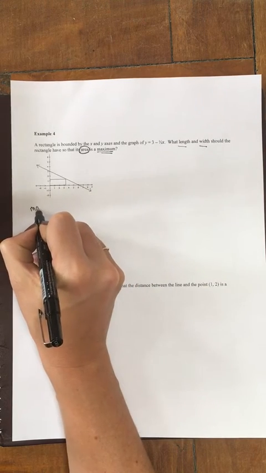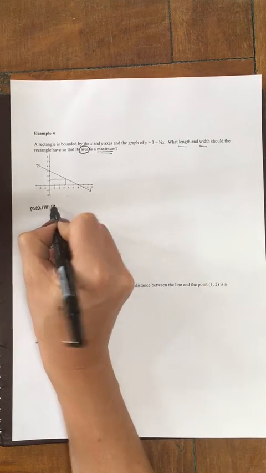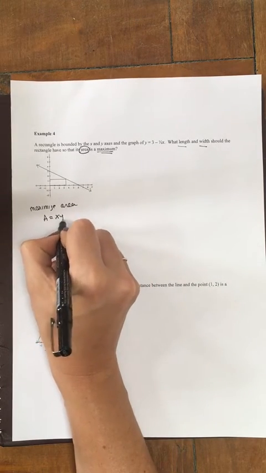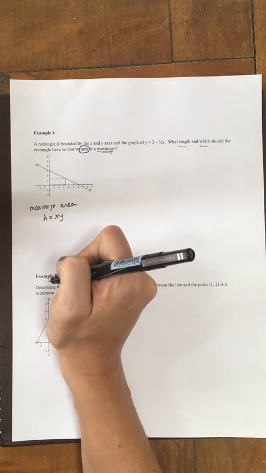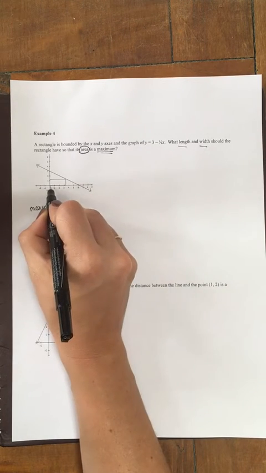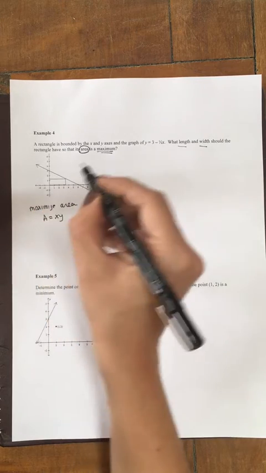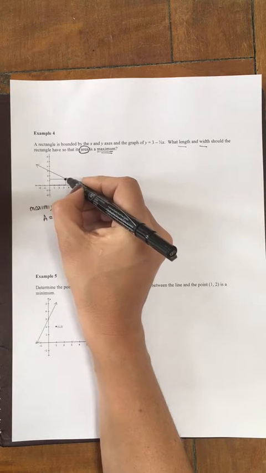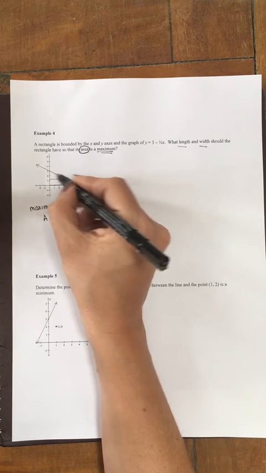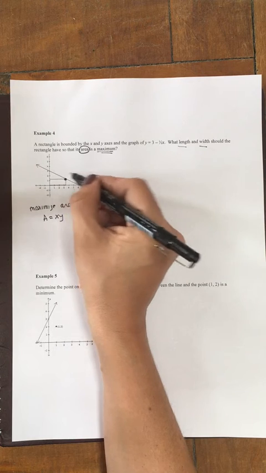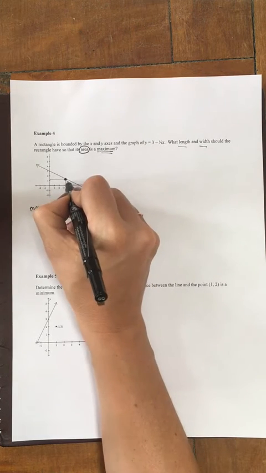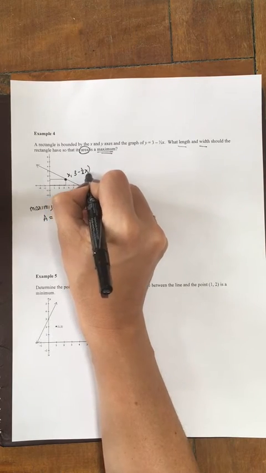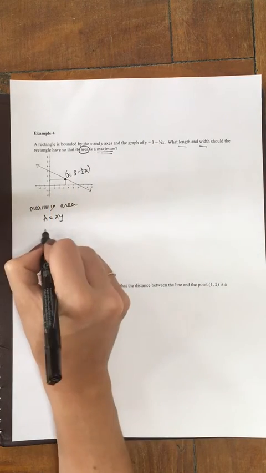So we want to maximize area. Area is equal to x times y. Well, we're bounded by the x-axis, the y-axis, and this line, meaning that this vertex is always going to have the same point as any point on the line y equals 3 minus a half x. So this coordinate is x, comma, 3 minus 1/2 x.